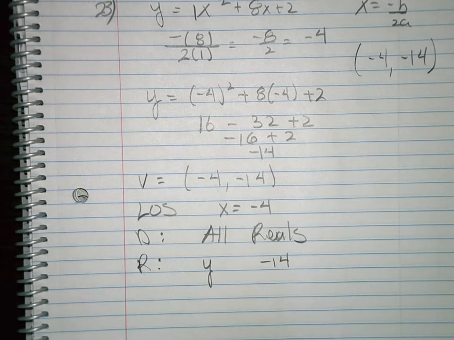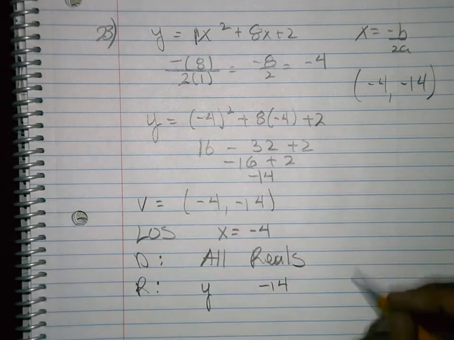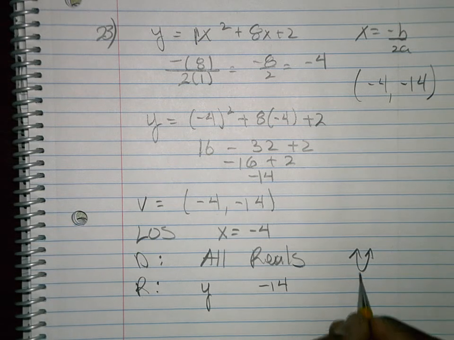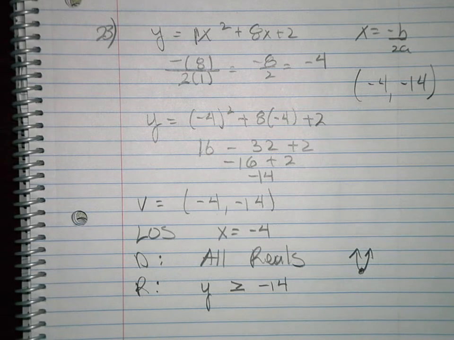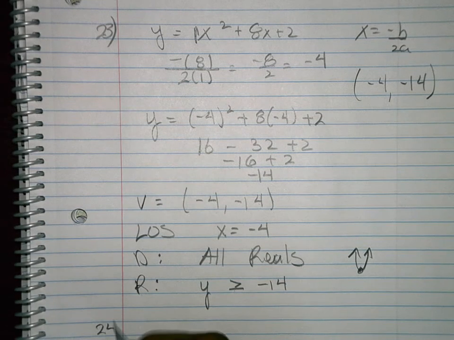But for this I got to go back to the original question, and this one has an a that's positive, so that means it opens up. Okay, so if the parabola opens up, that means we're going to use the y's that are greater than that point. So the y's are greater than or equal to. If it would have opened down, I would just switch this inequality sign. Okay. 24, it's much easier.